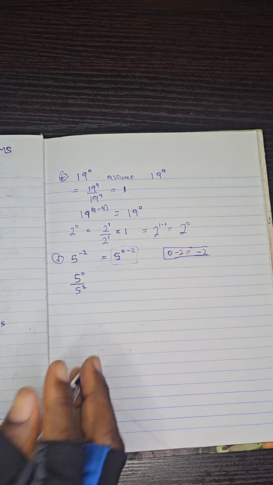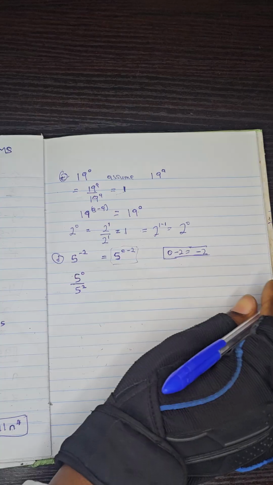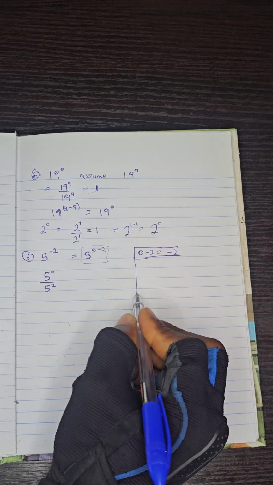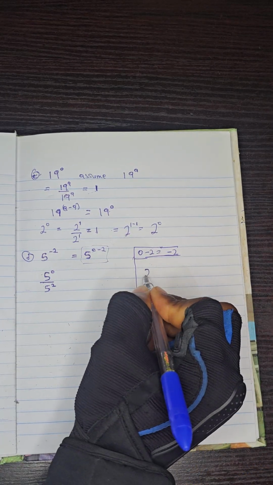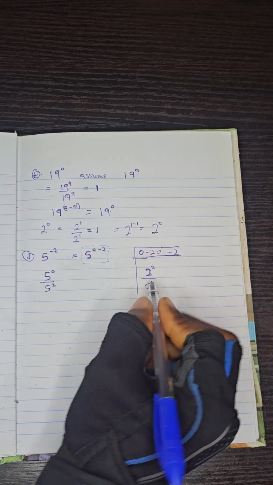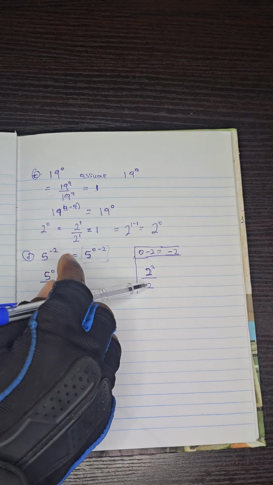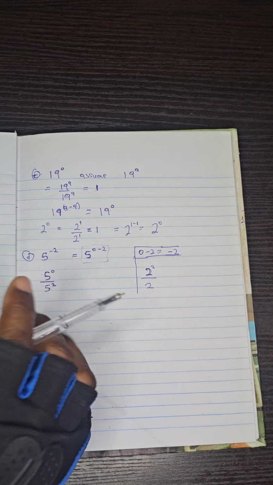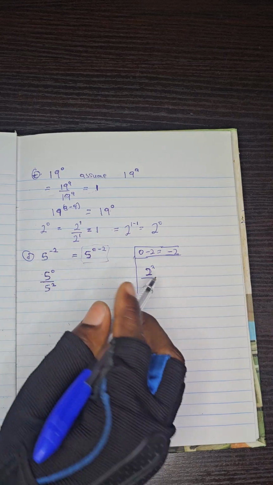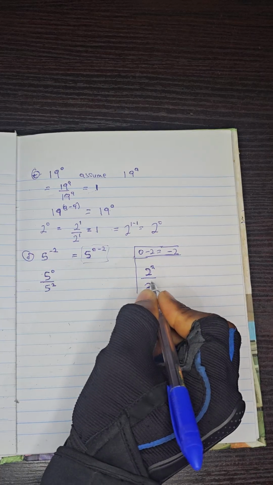I don't know if this is making any sense, so let me give you an example. Imagine you are given 2 raised to power 2 all over 2. Mind you, when you are dealing with indices, the base must be the same before you can apply all these laws. I think I forgot to say it in the beginning. You can't just come and say 2 raised to power 2 divided by 3 raised to power 3.